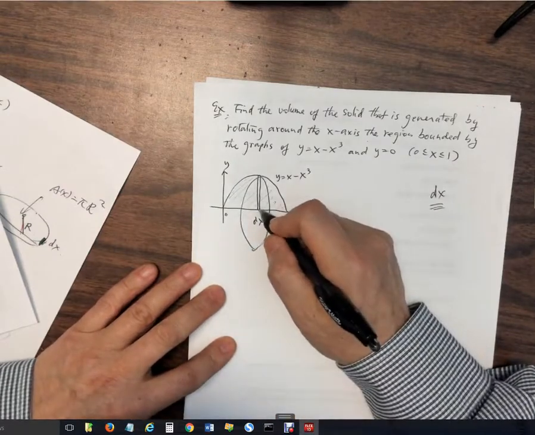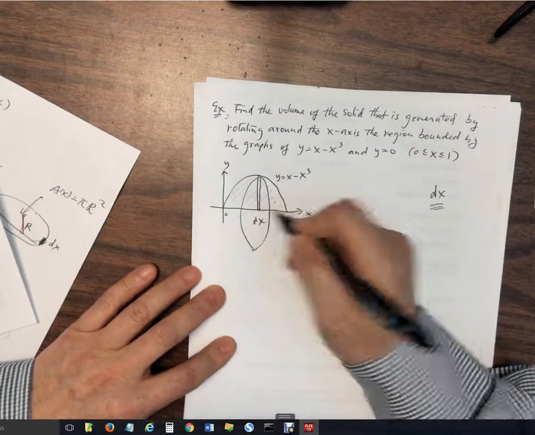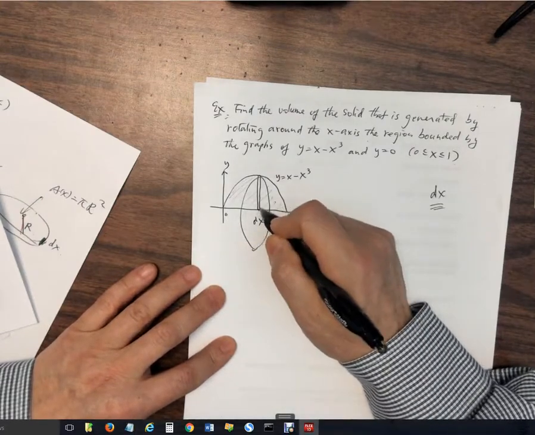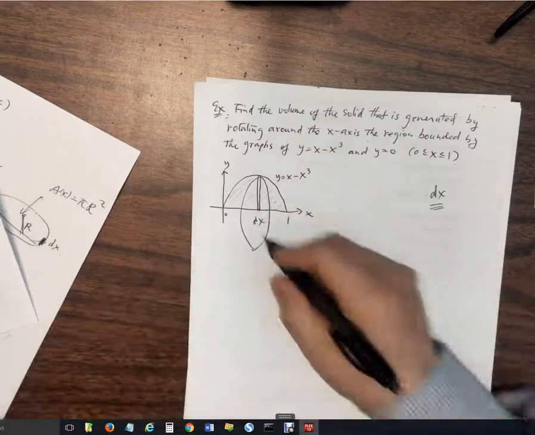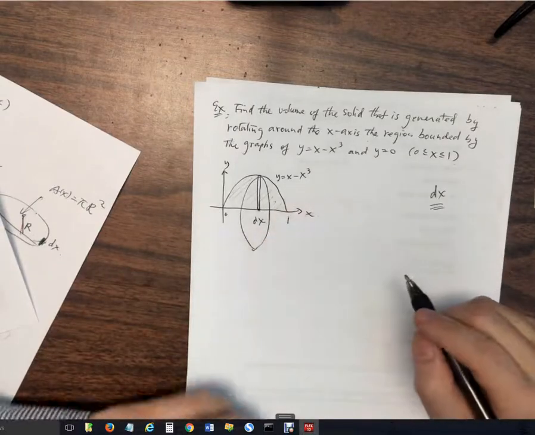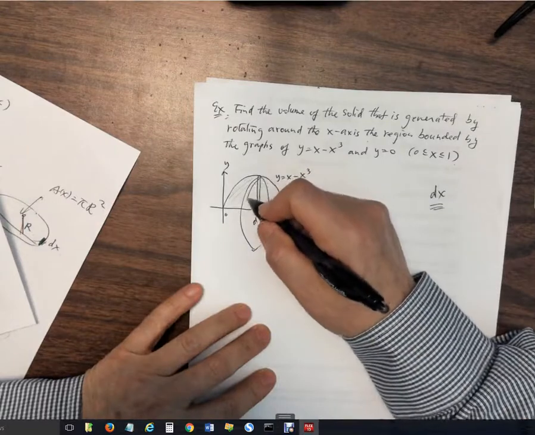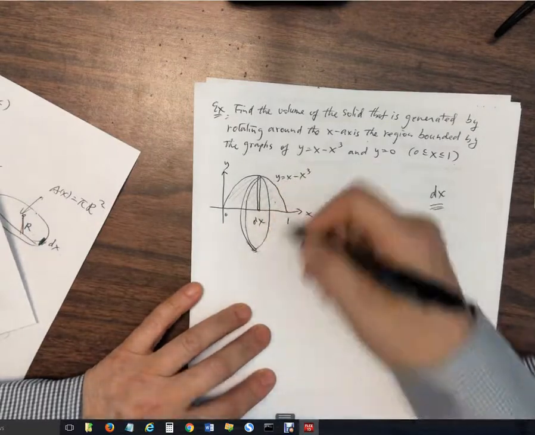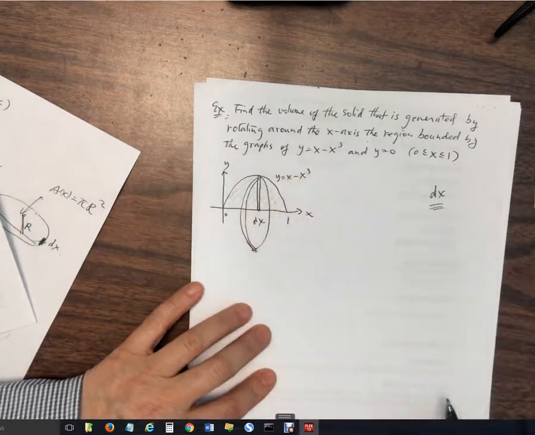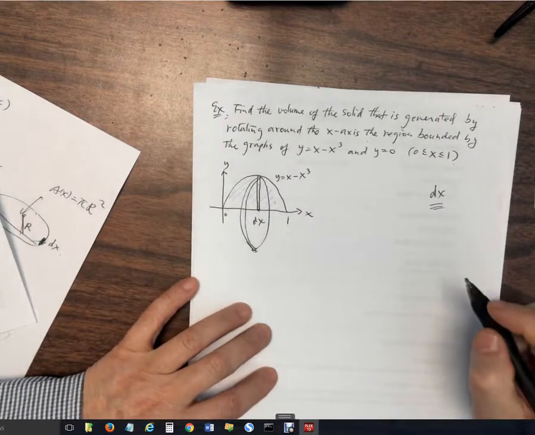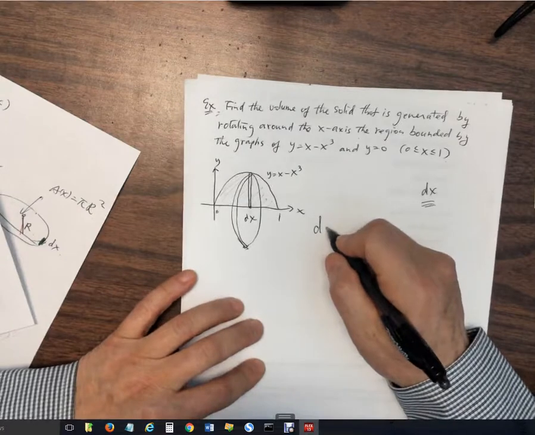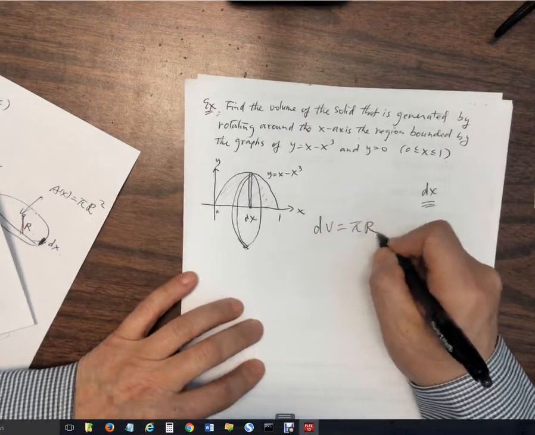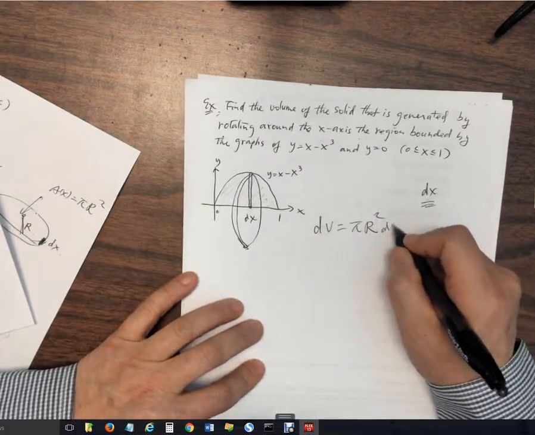Then you rotate the bottom end. Well, this time the bottom end is on the x-axis, so it's not really moving around. It's just spinning at the same spot. So the revolution of this strip this time is a disk. So the disk formula, pi r squared, we already determined it's dx.